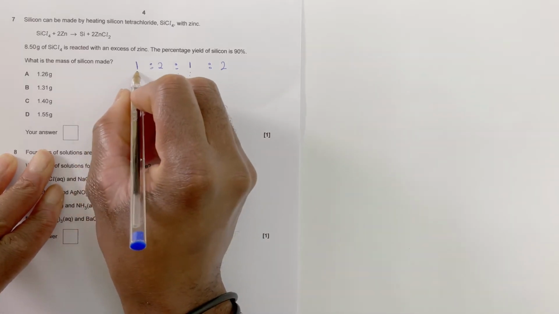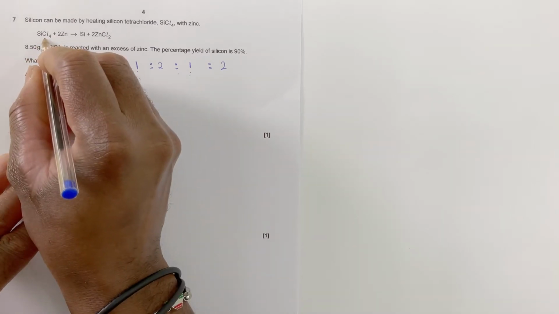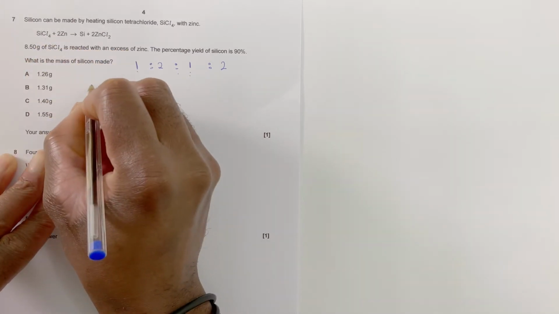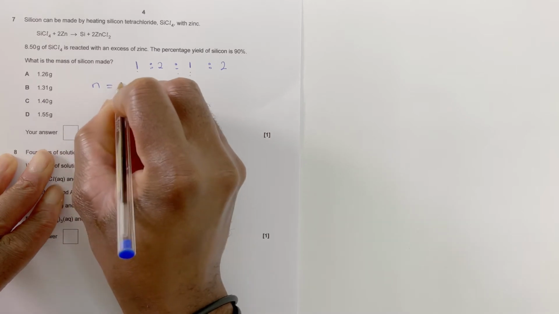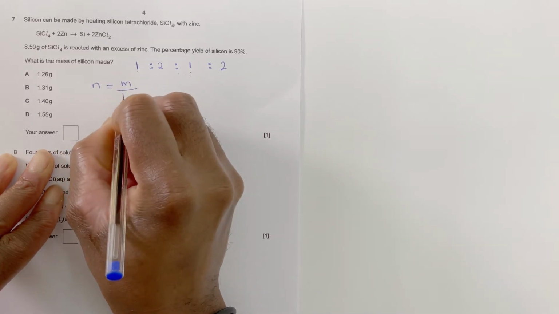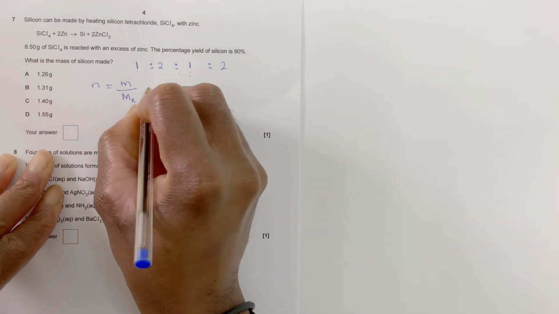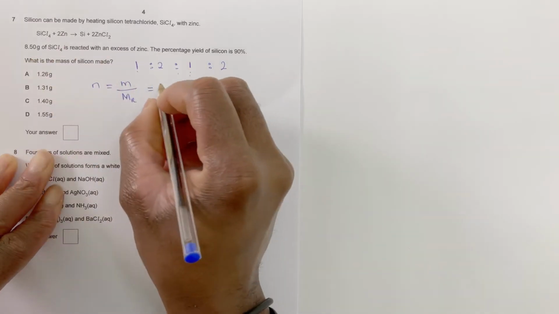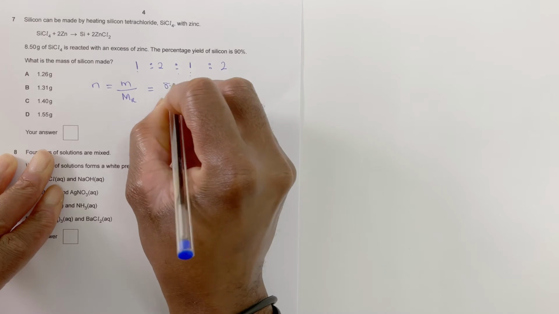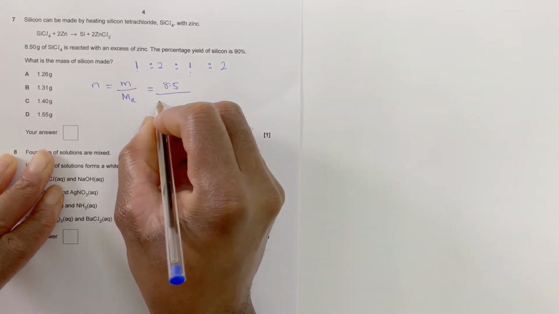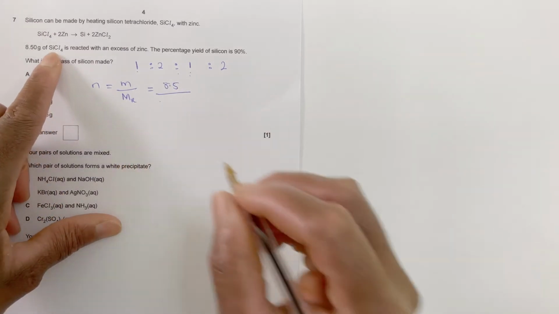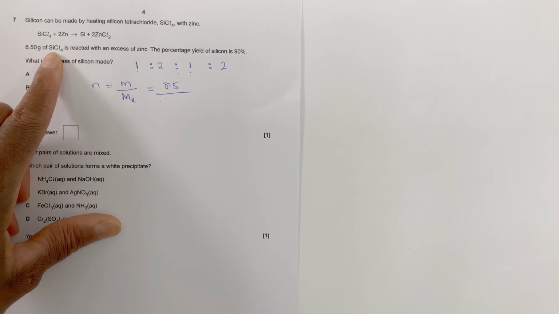So let's work out the moles for silicon tetrachloride. Moles n is mass over relative molecular mass. We know the mass is 8.5 divided by the relative molecular mass of silicon tetrachloride.